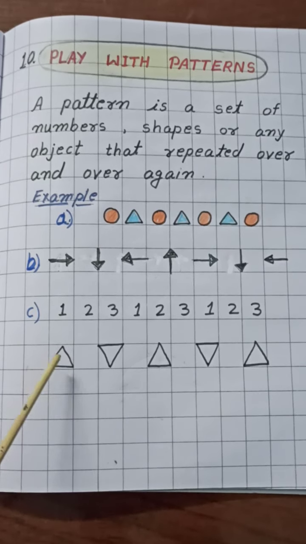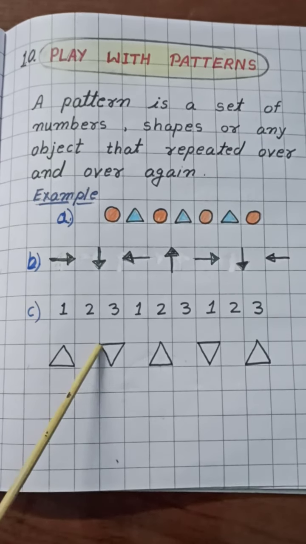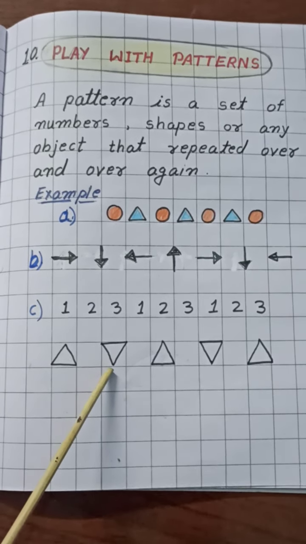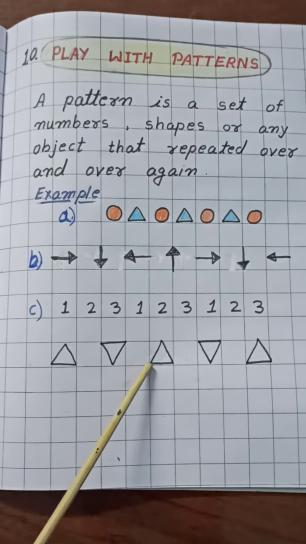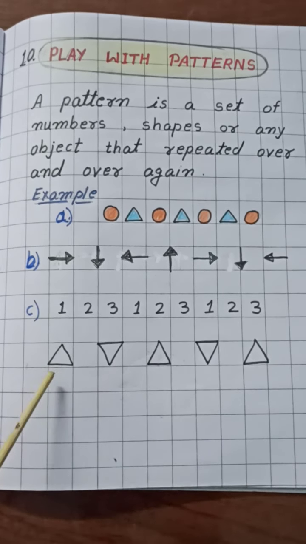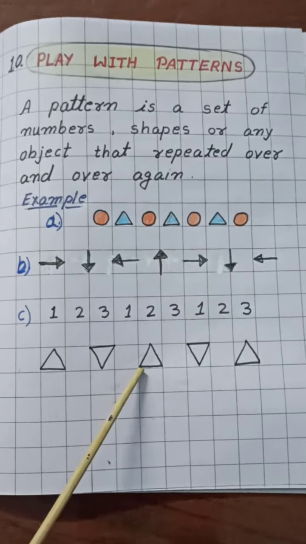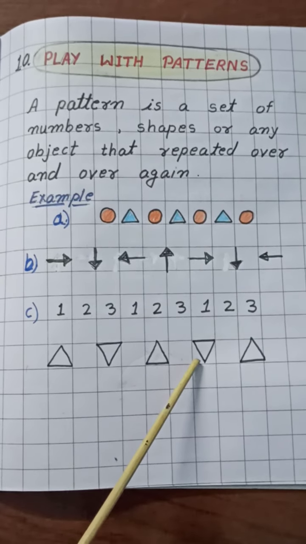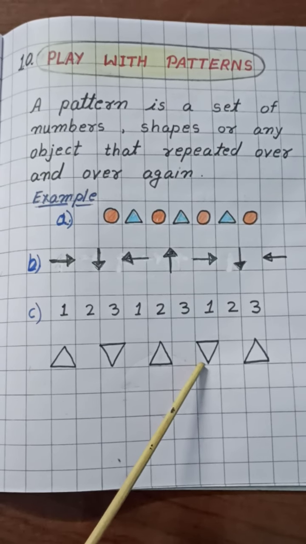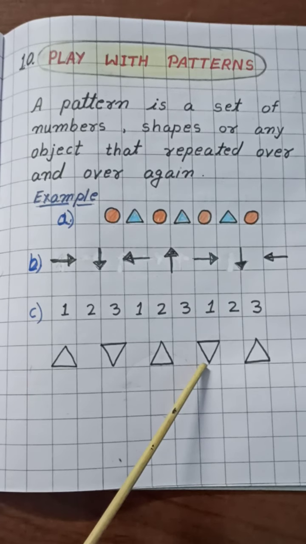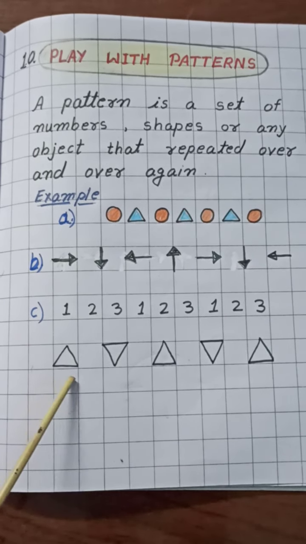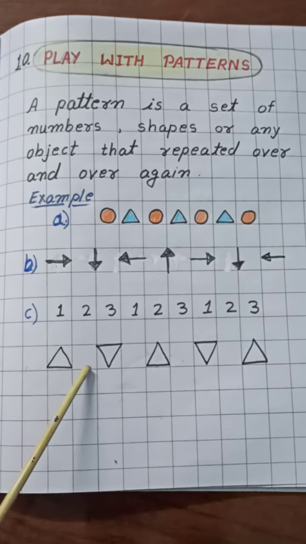First triangle is pointing up, second triangle is pointing down, and again the third triangle is pointing up. That is repeated. Then the fourth triangle is pointing down. So we can also say this is a repeated pattern.